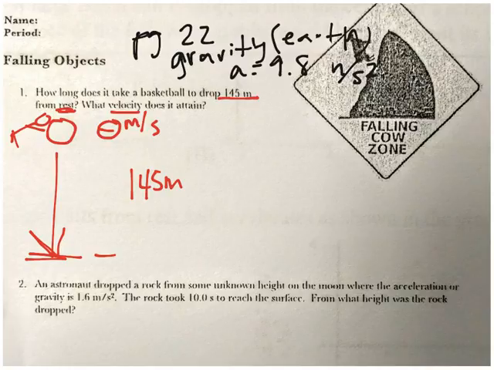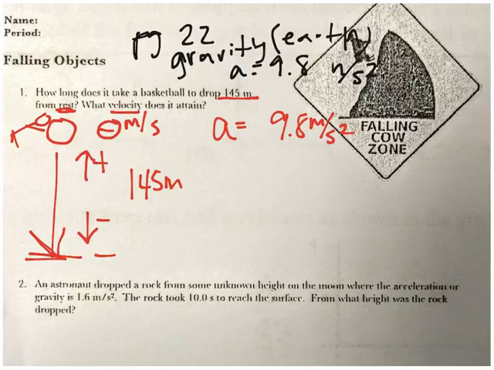Now, since it was dropped, we can know, oh, the acceleration from this is 9.8 meters per second squared. It doesn't have to be negative, but for me, I'm going to say down is negative, up is positive. Since down is negative, acceleration for me will be negative. And then we got to start doing some other things. So it went a total of 145 meters, so I can say it started at 145, and I'm going to call the ground 0. So now I can start listing out my variables.